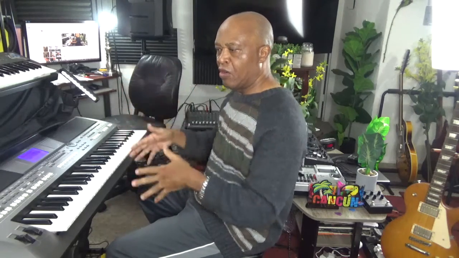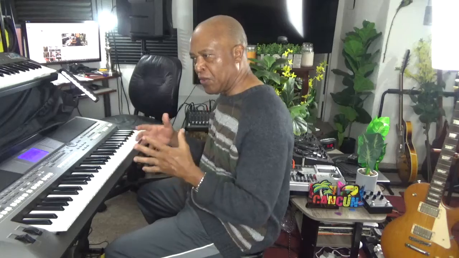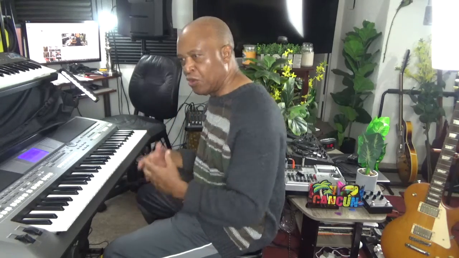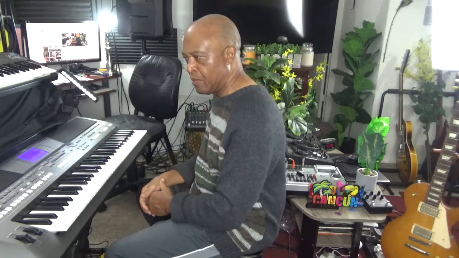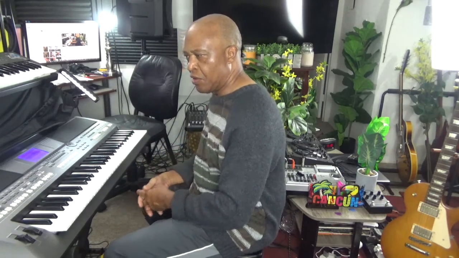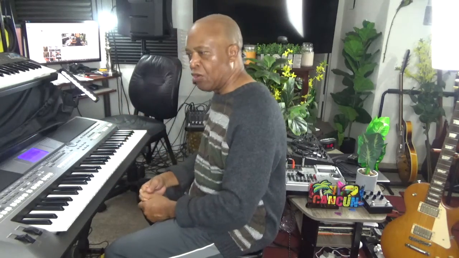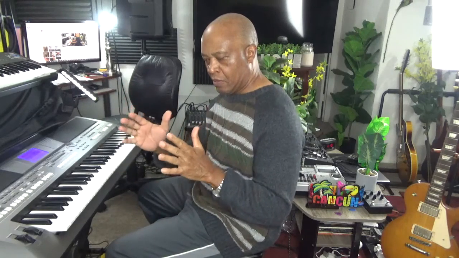If I reharmonize on the bass line, I'm going to use the functional notions in the major key that I'm playing in. So when we talk about functional roles of the chords, you're talking about dominant, subdominant, root.